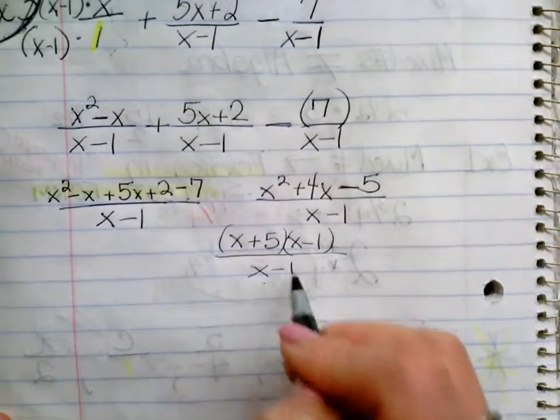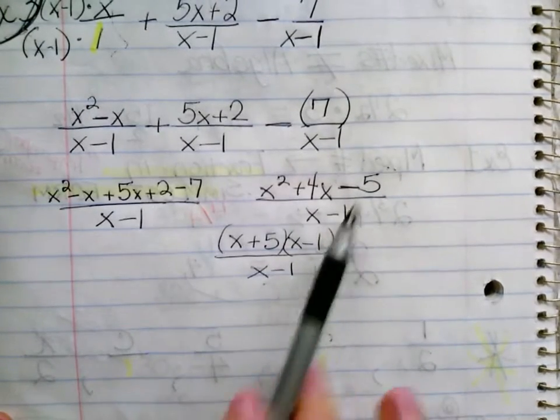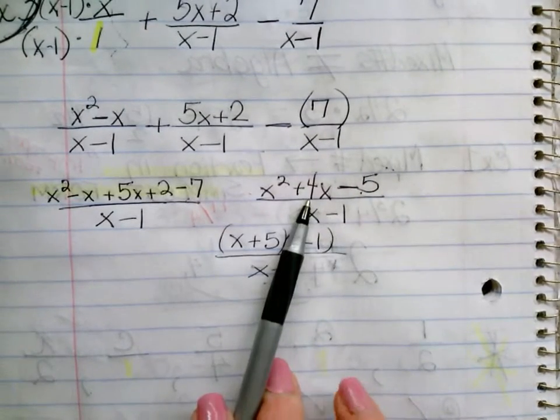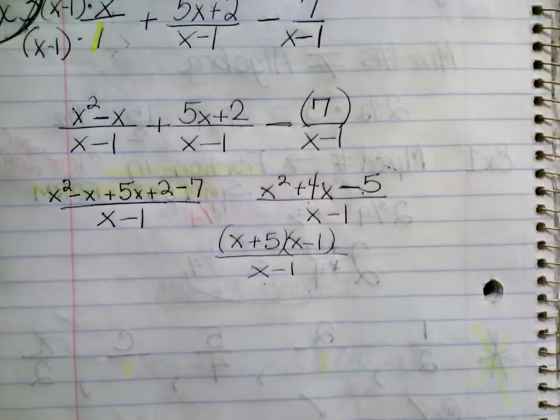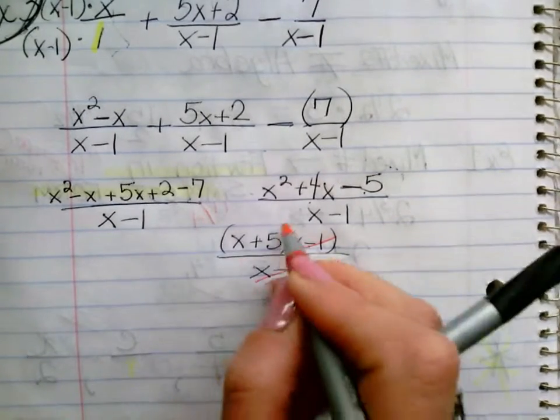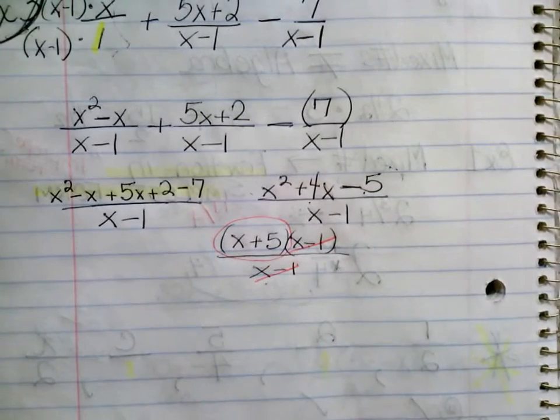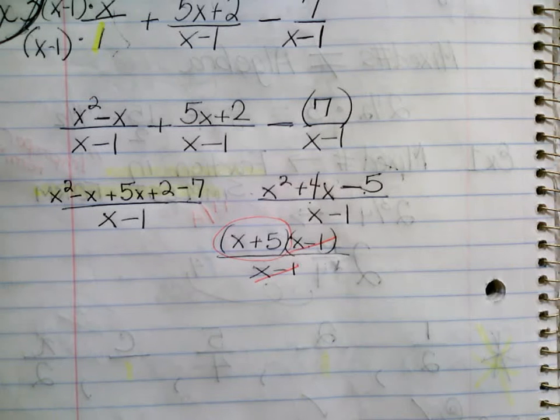Over x minus 1. So I factored this, found factors of negative 5 that create a sum of positive 4. That's 5 and negative 1. Your end result after you've canceled your x minus 1s is x plus 5. Okay, I didn't even bother to write the 1. It's not relevant at this point. Okay, so today you're doing the odds.